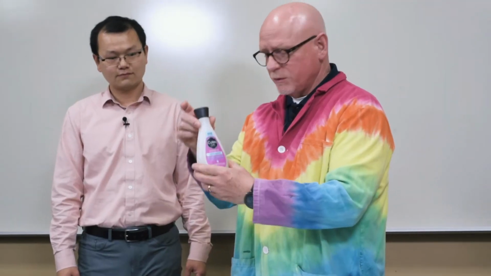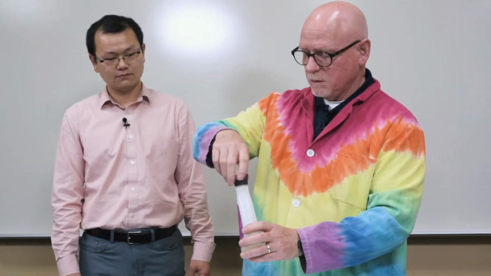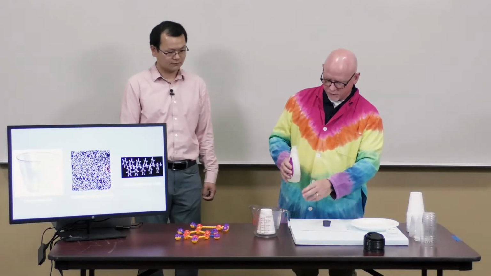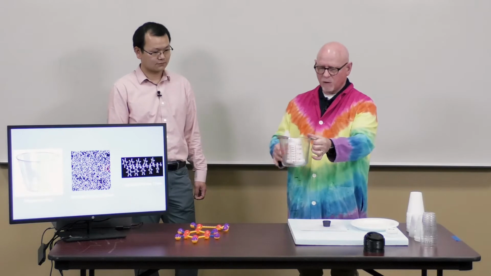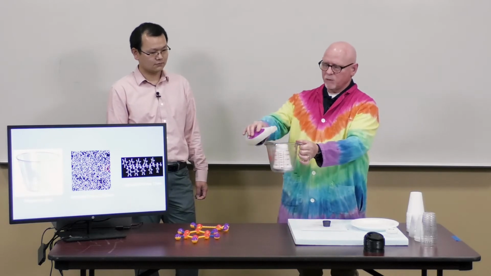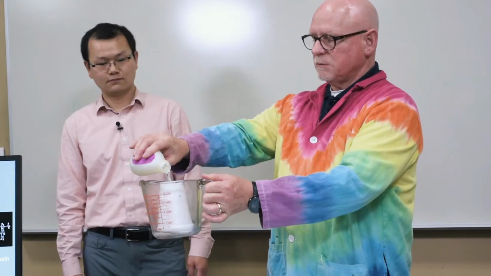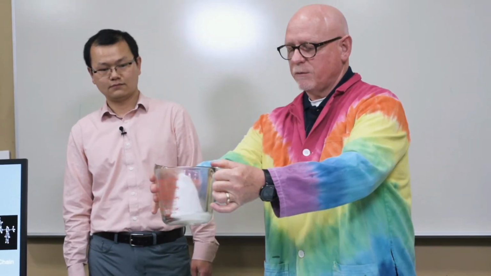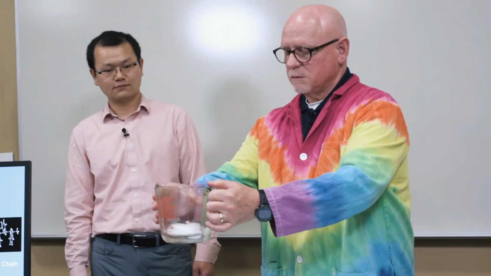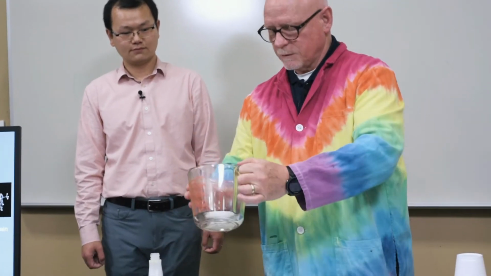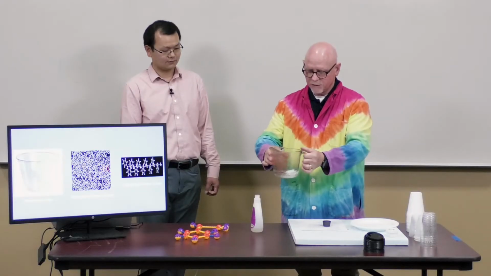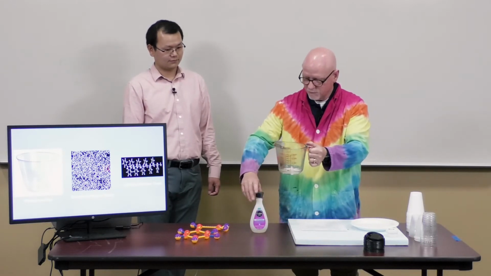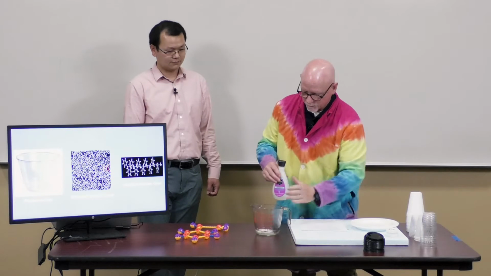This is nail polish remover. It's mostly acetone. It's very, very volatile, so we have to be very careful with this. But if we take a polystyrene cup, we can dump a little acetone on it and watch what happens. Wait for it, wait for it. Oh yeah. So it's completely gone. But there is some of that material at the bottom of the container.